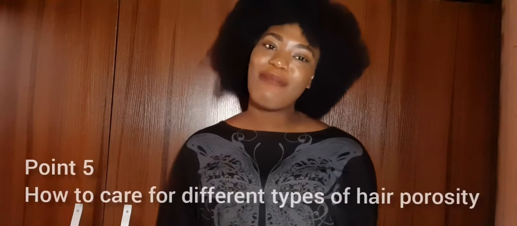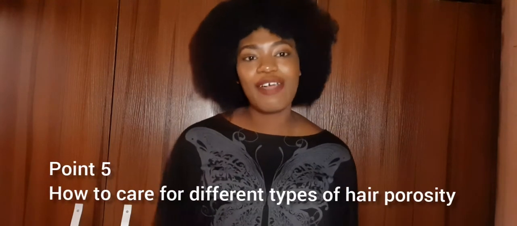Now in this case, if I use this test, sometimes it tells me high porosity, sometimes low porosity, but I've done other tests and I can say I am a low porosity natural. The last but not the least point to note about hair porosity is how to care for your hair. I'll start with low porosity hair.